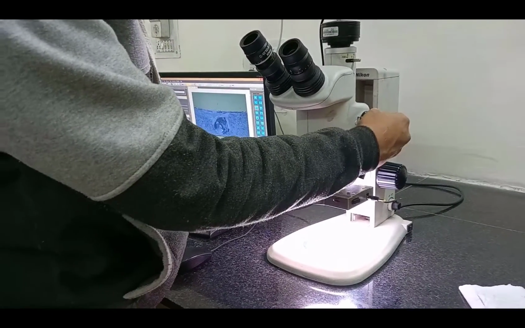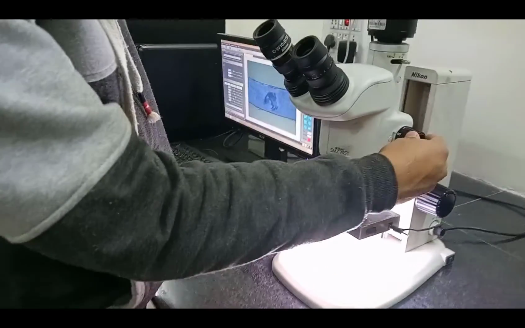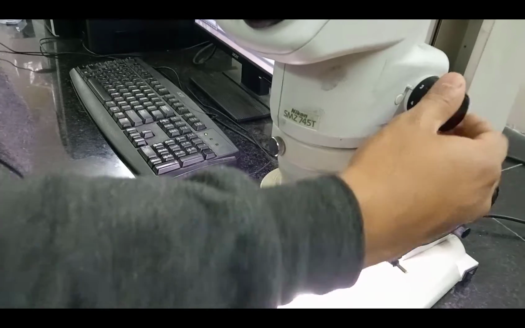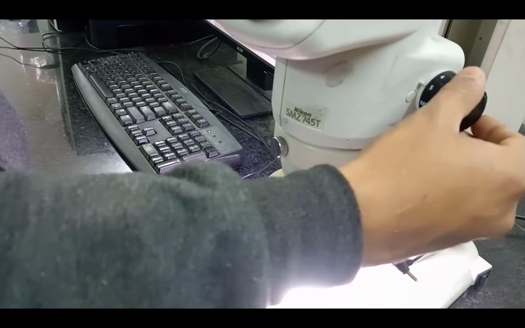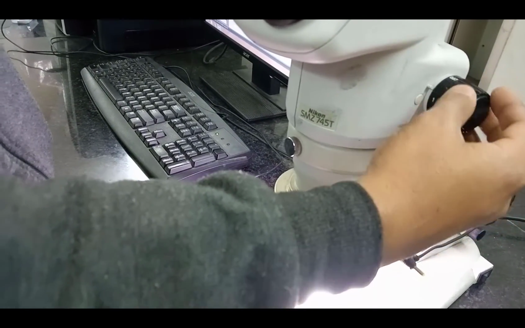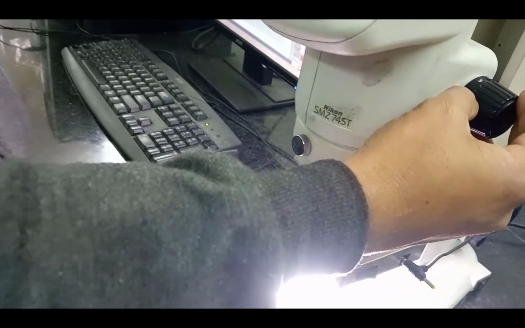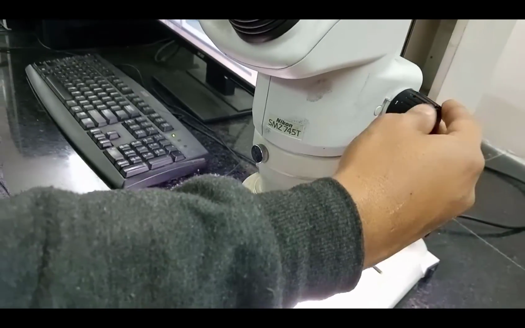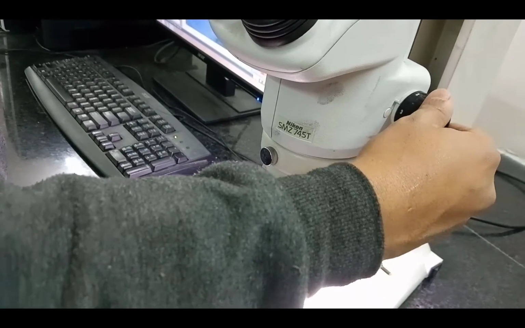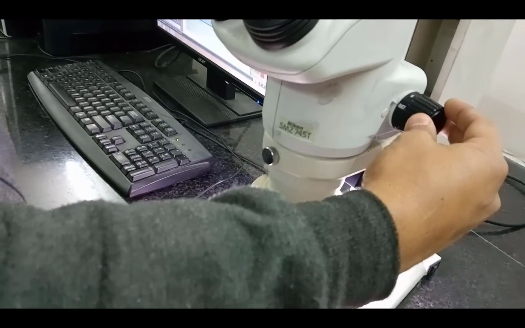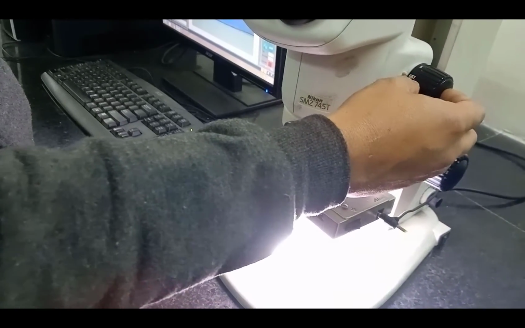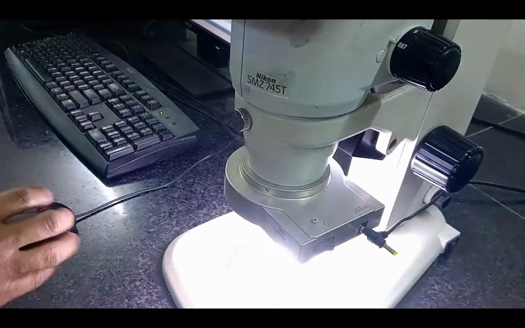It has a total of 6 magnification levels: 0.67x, 1, 2, 3, 4 and 5, and each one denotes a multiple of 10. 0.67x means the magnification power of 6.7x, 1x means 10x, 2 means 20x, like this. So currently we are taking the images of the sample at 6.7x.